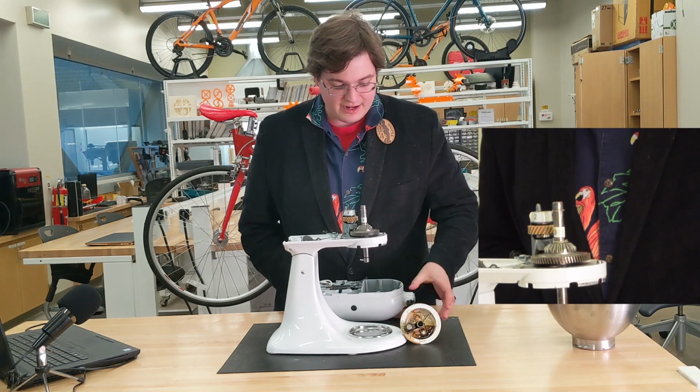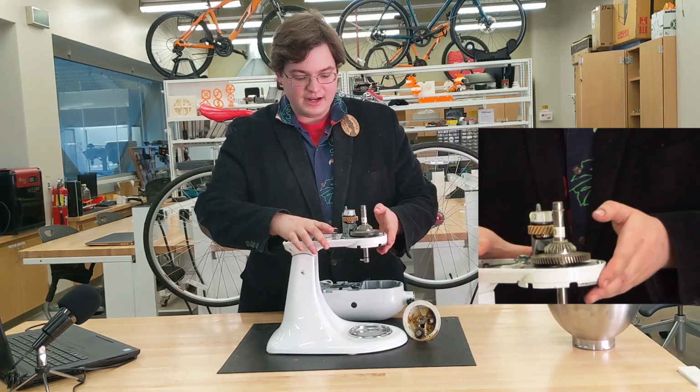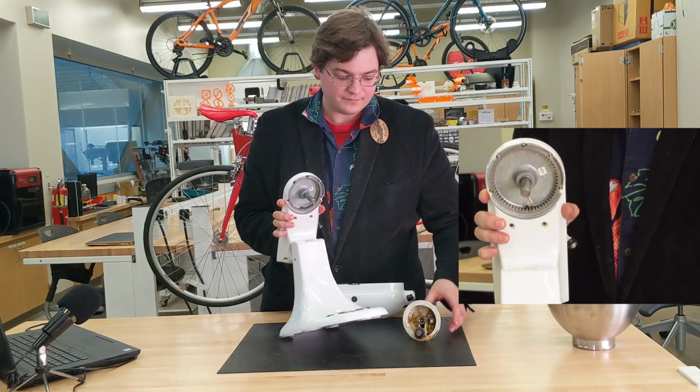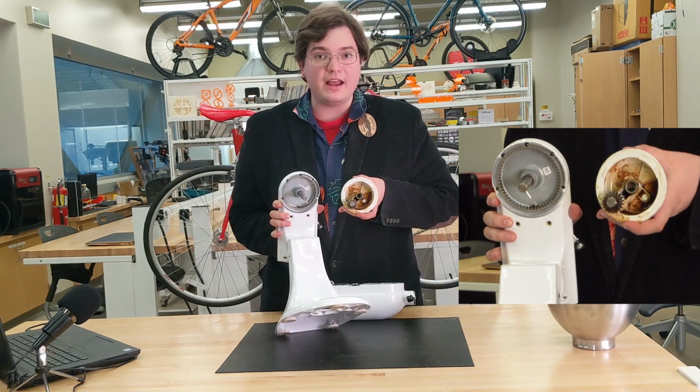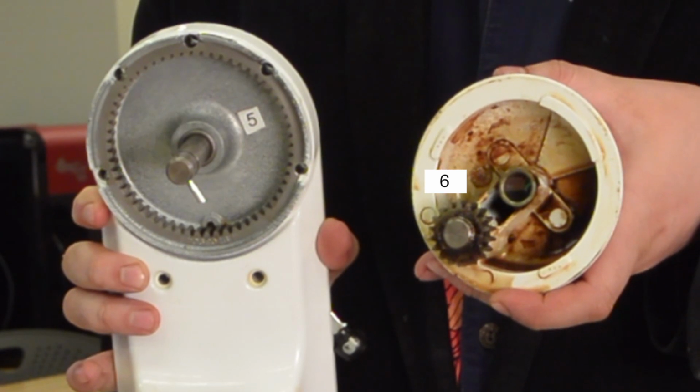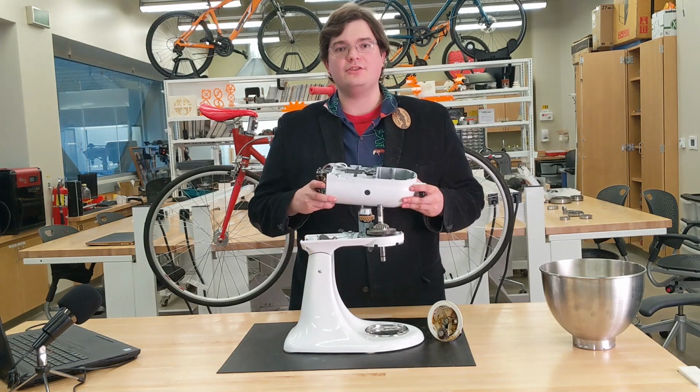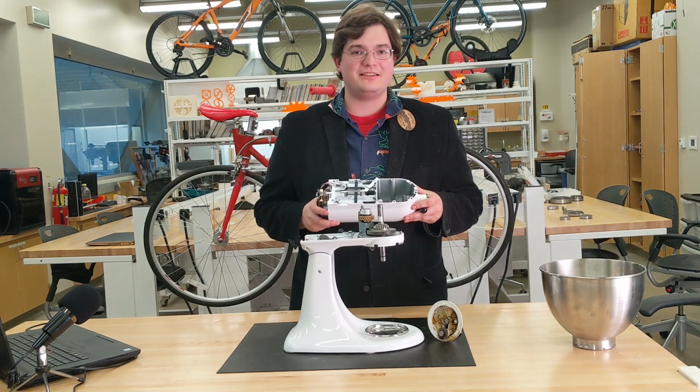Then finally, underneath the mechanism, we have the Gear 5 and 6 assembly. I guess all that's left now is to put the thing back together.